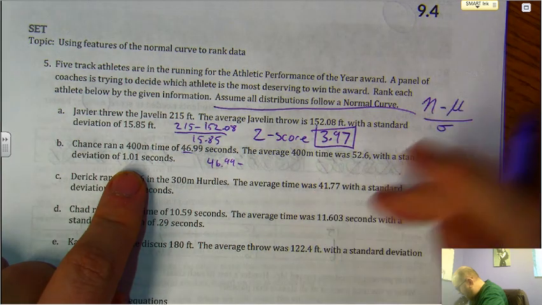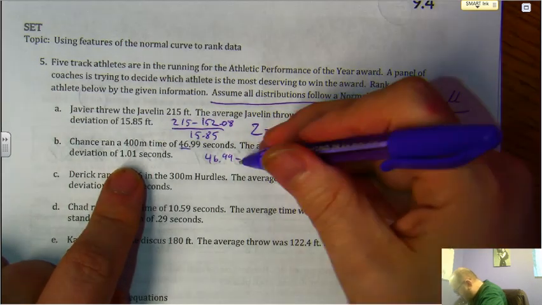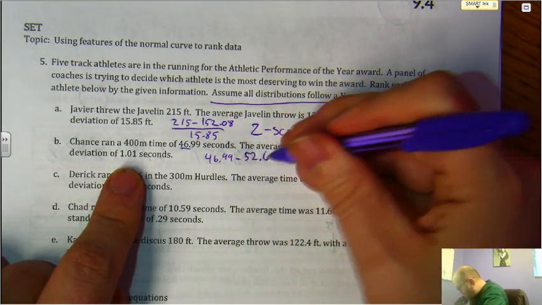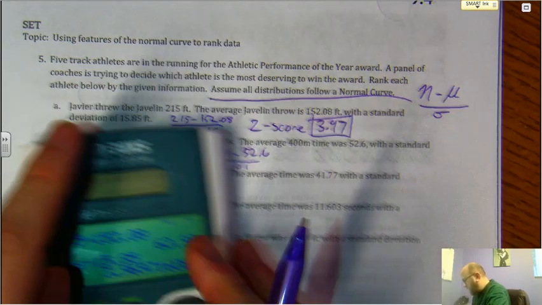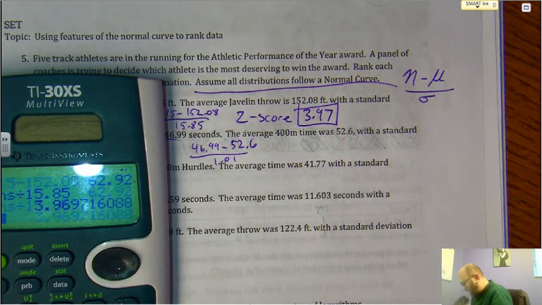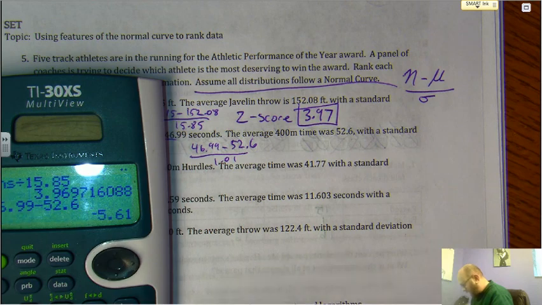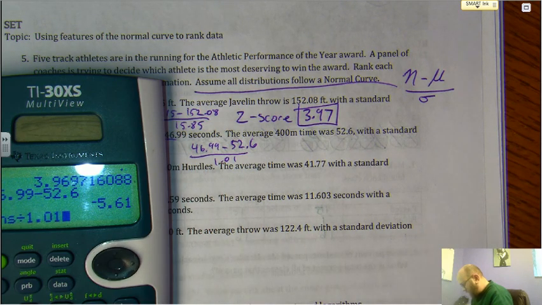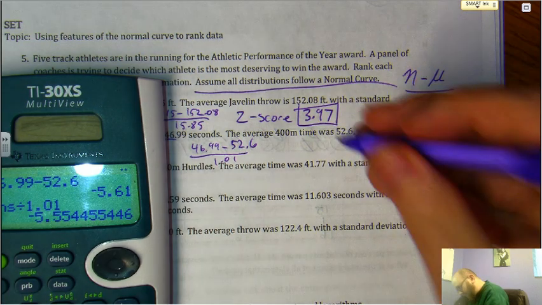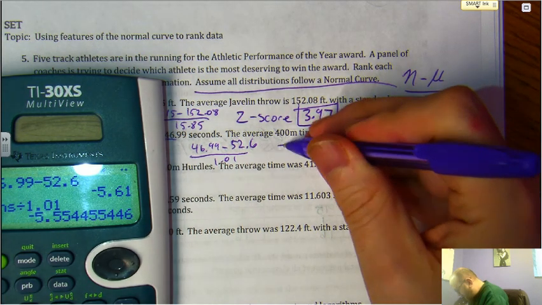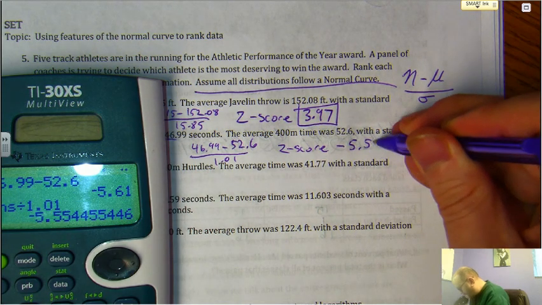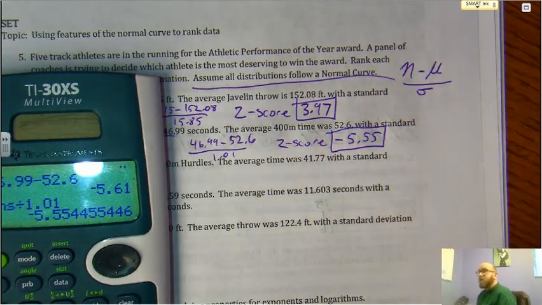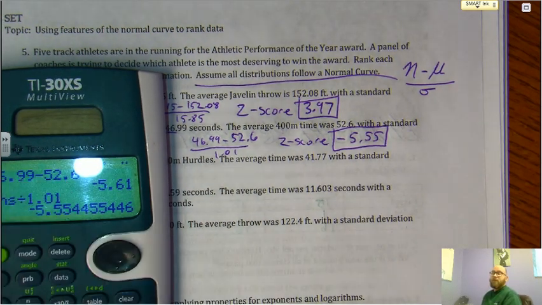We subtract the mean, 52.6, and divide by the standard deviation of 1.01. We have a very fast time, so a very negative z-score of negative 5.55.